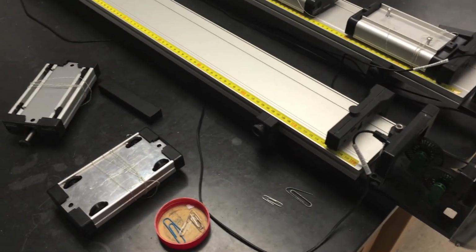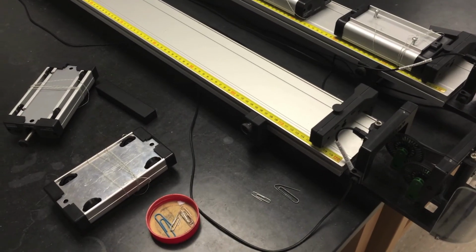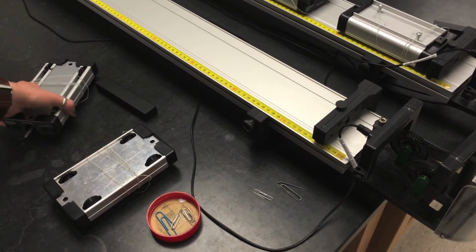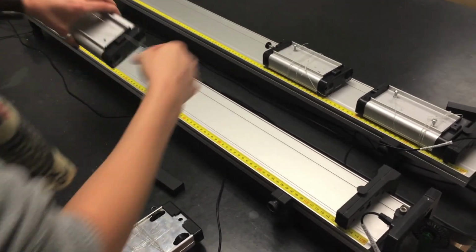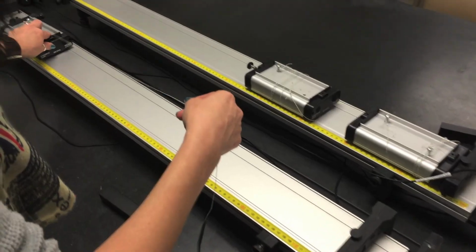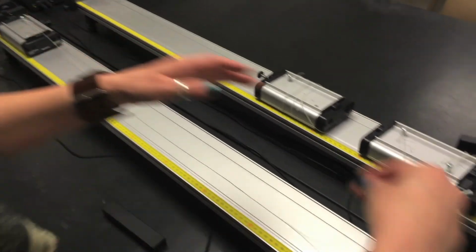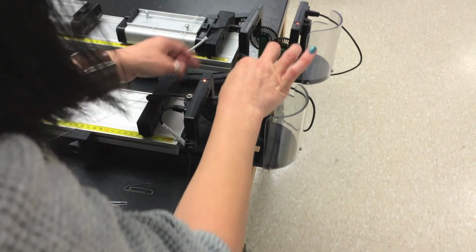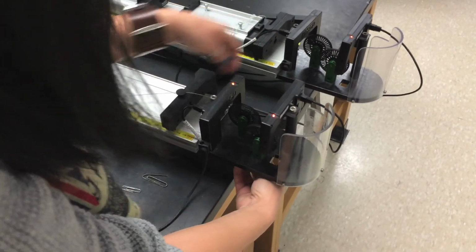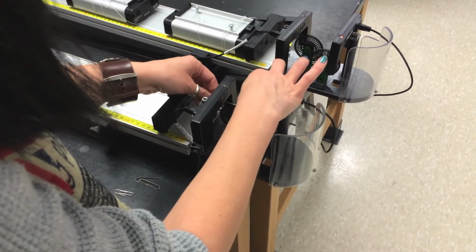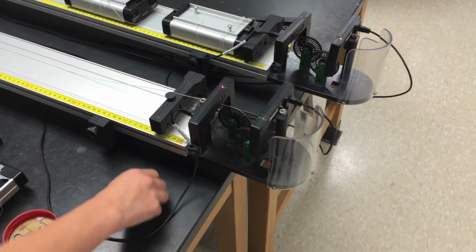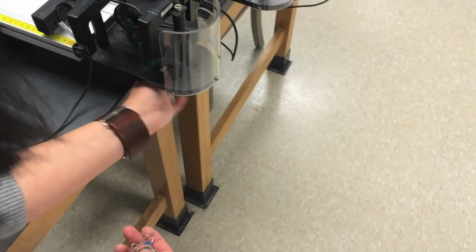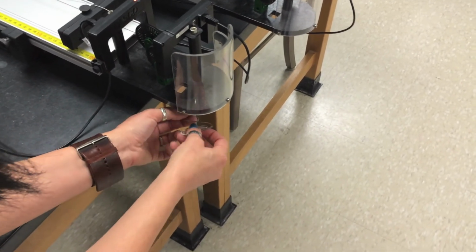So same as before, first we will collect the data, and after that I will show you how to analyze the data. You're going to place the projectile cart with the plunger on the end, and then guide the thread across the first pulley. This is the pulley that you have been using so far in the previous weeks. Then you will add a couple of paper clips, just enough to overcome the friction.